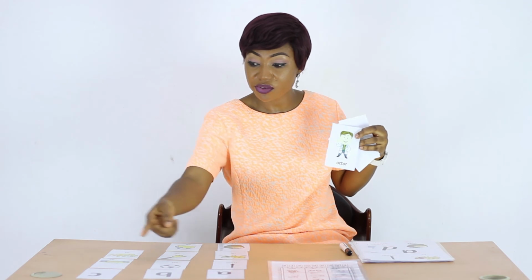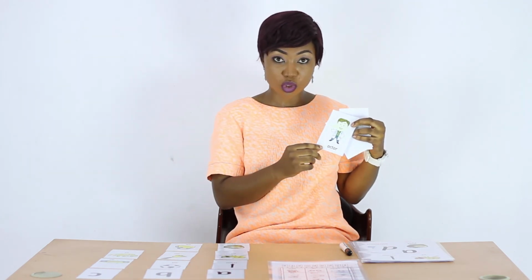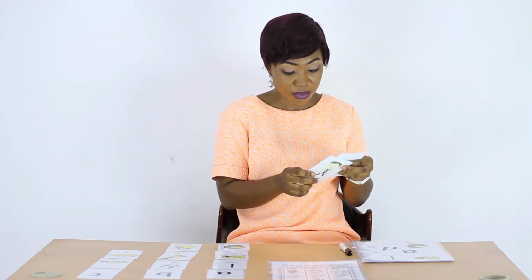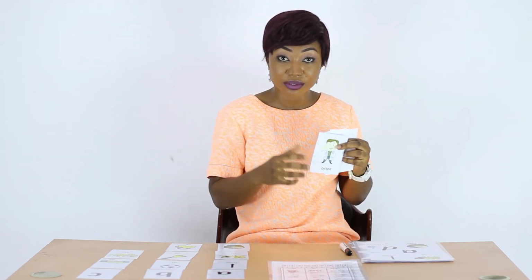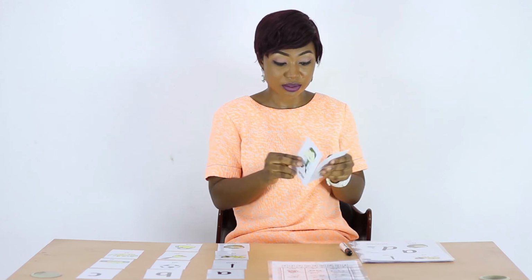Now look around. Can you find the on the table? No, there's no the. Good job. So that will give you a hint that the child knows his sound and can also identify the sound. Because if the child can identify the sound, how would you know if the child knows the sound? Good job. Now you keep taking it further.